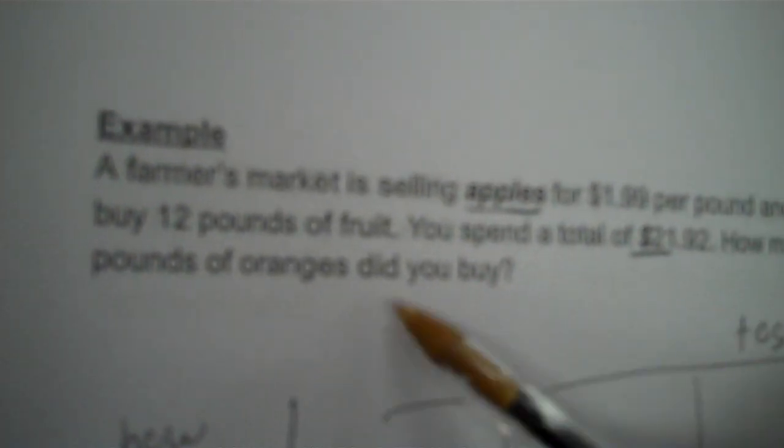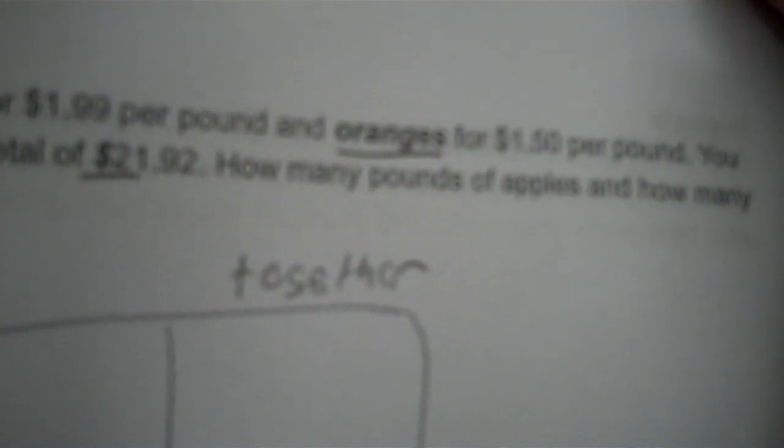Next several days we're going to go over systems of equations applied. A farmer's market is selling apples for $1.99 per pound and oranges for $1.50 per pound. You buy 12 pounds of fruit, you spend a total of $21.92. How many pounds of apples and how many pounds of oranges did you buy? So that's what we have to figure out.